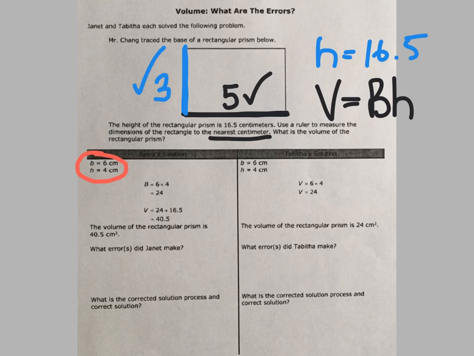Janet's first mistake is her measures. Her measures are not correct. Then we take a look at the next step. We need big B, which is her little b times h, or L times W. She does that correctly. She multiplies her little b and h in order to get big B of 24. So her work is correct, even though her measures are wrong.